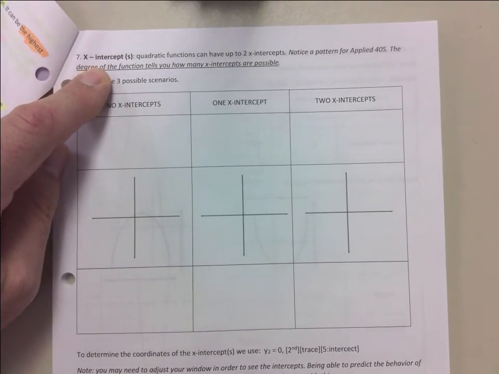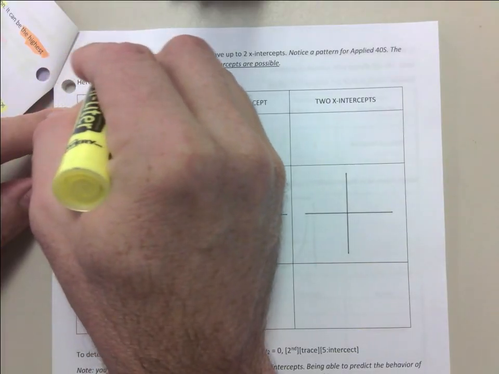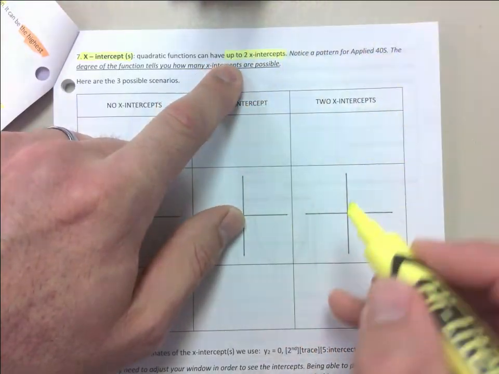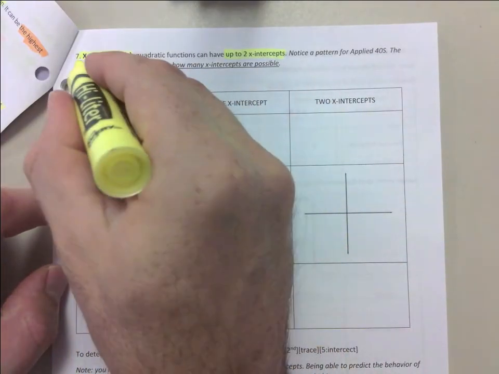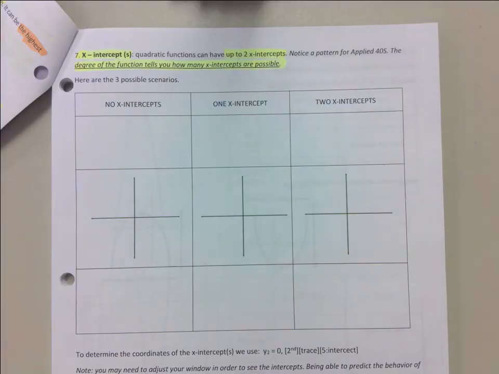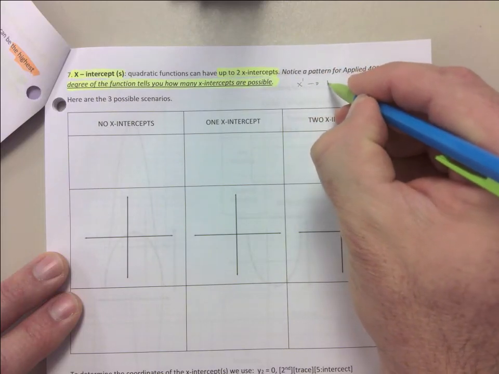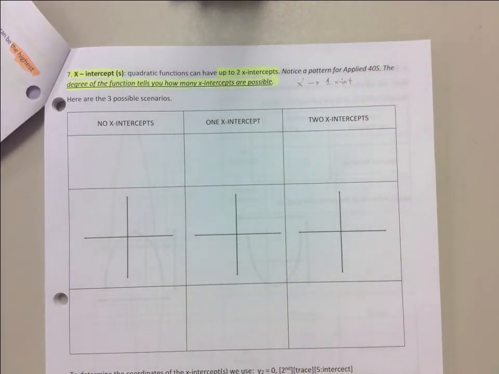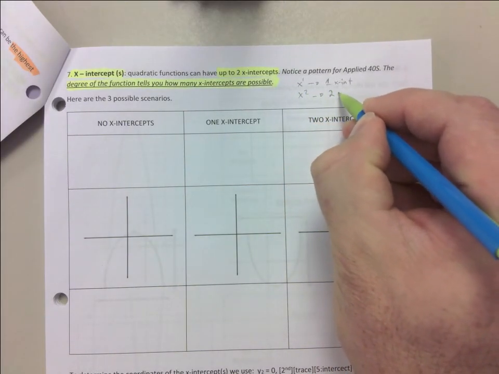The next important thing, this is probably the second most important thing. So there's vertex and then there's X-intercepts. A quadratic function can have up to 2 X-intercepts. Notice a pattern for applied 12. The degree of the function tells you how many X-intercepts are possible. If you have x to the 1, there's only one X-intercept ever. That's the max you can ever have with a linear. If it's x squared, the maximum you could have is 2 X-intercepts.